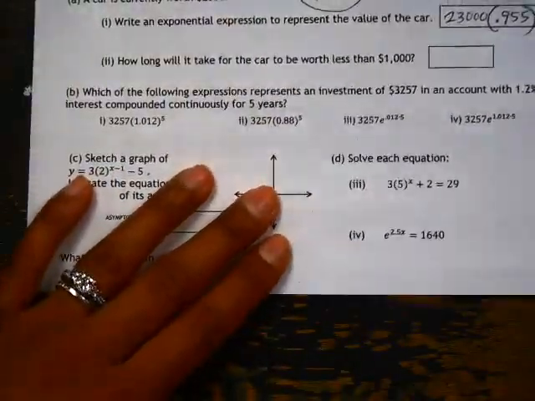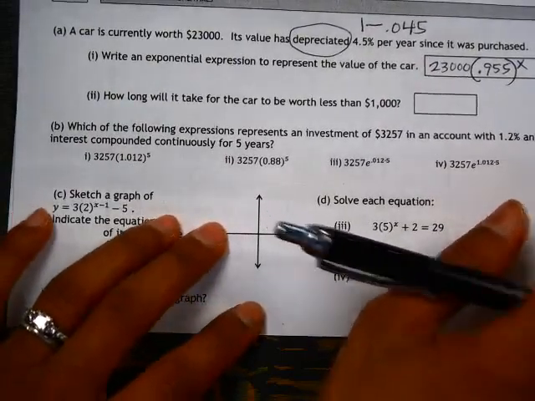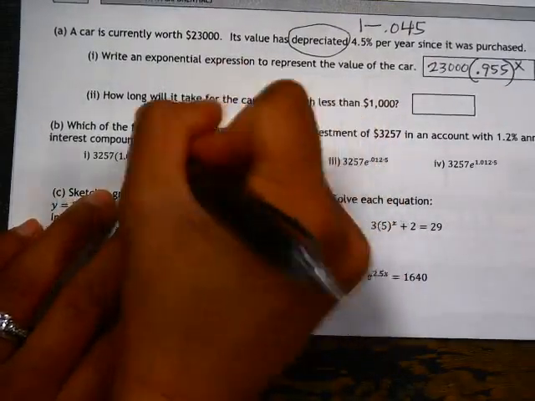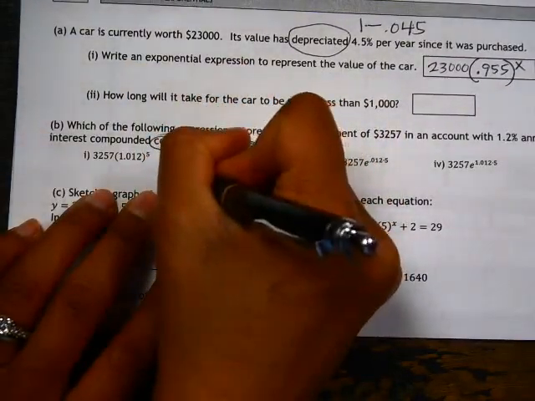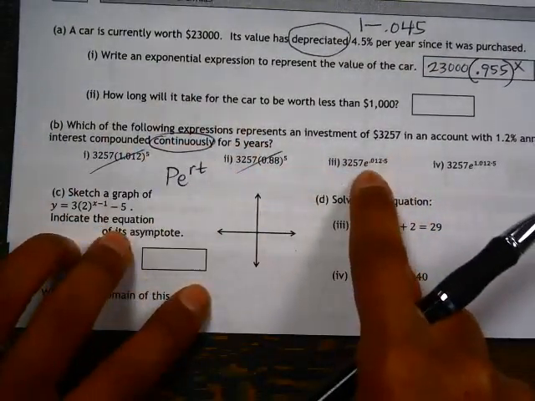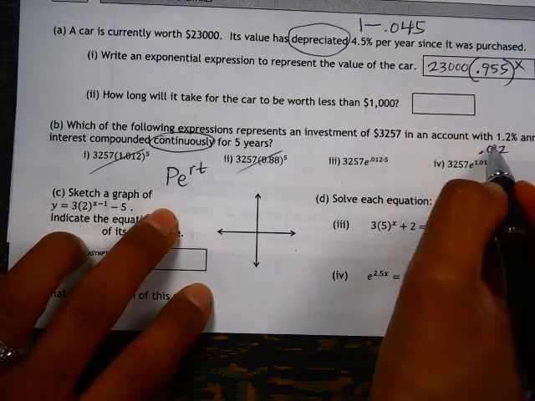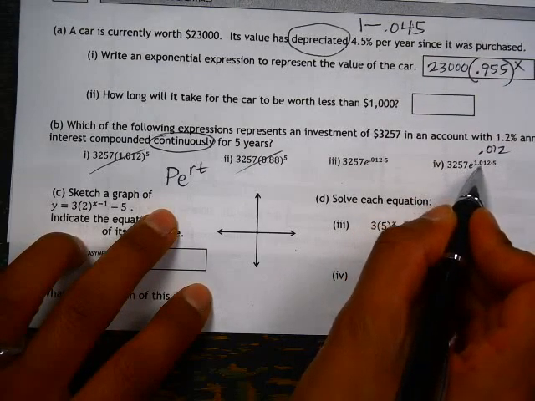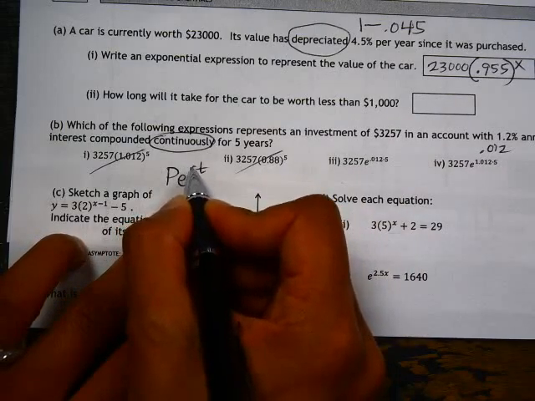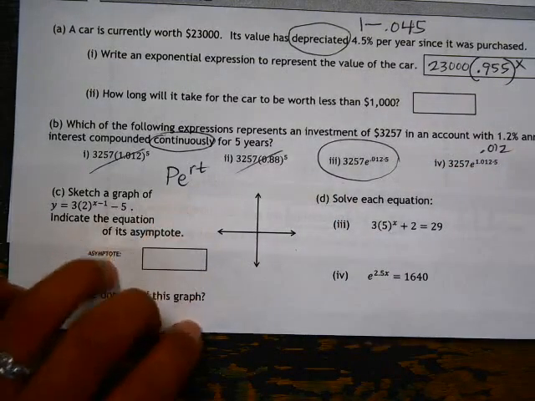All right, which of the following expressions represent an investment of $3,257 in an account with 1.2% interest compounded continuously? This is the key word here. We need principal times e to the rt. So I know it's not going to be either of these. Here we have r as 0.012, which matches the percent. But here you're adding 1 plus the 0.012. Our formula doesn't have a 1 plus the r, so it's just 0.012 times 5 years.